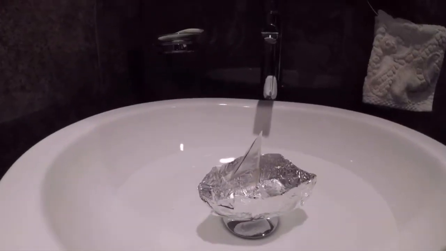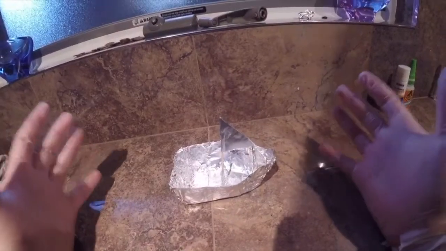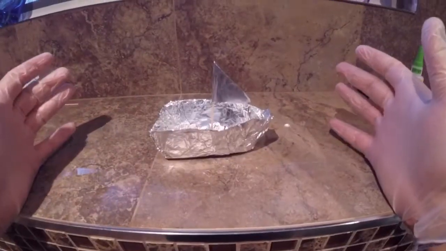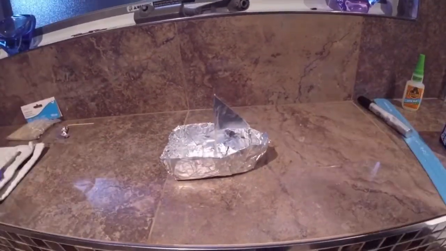Welcome back, my wacky architects, and today we're going to be making a tinfoil boat that floats on water. Please make sure that you have permission from your parents to build this boat. Now, before we get into making our boat, we have to learn, why do boats float?